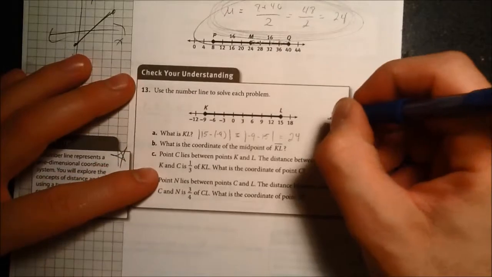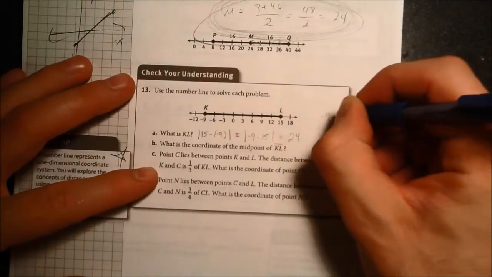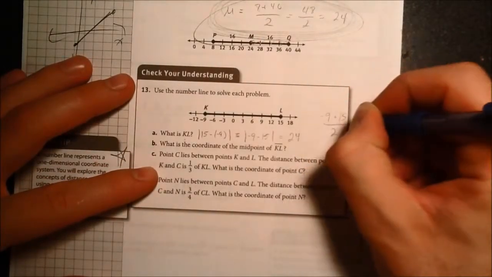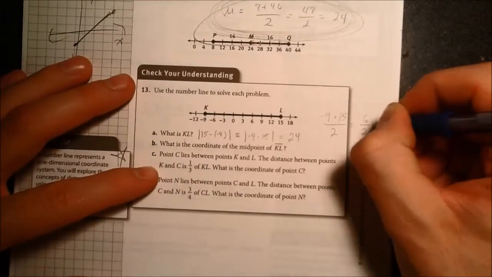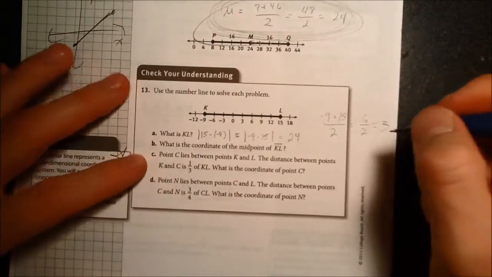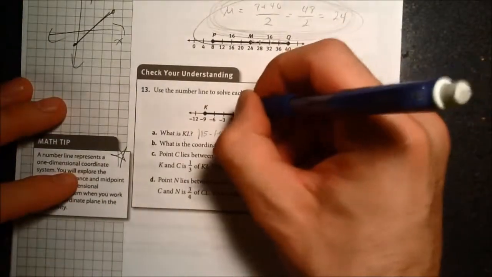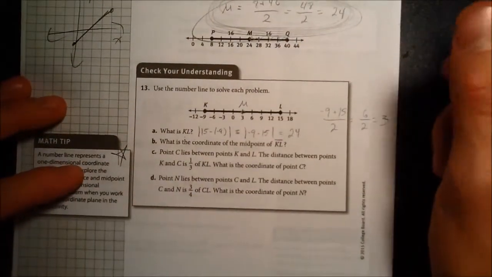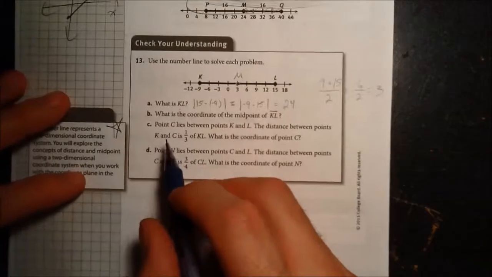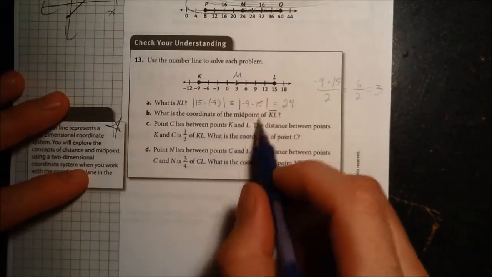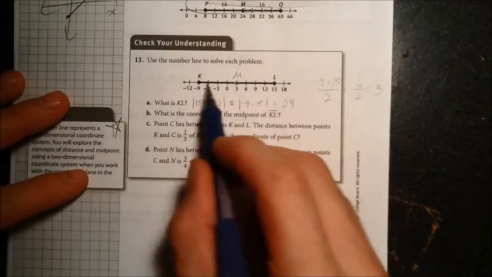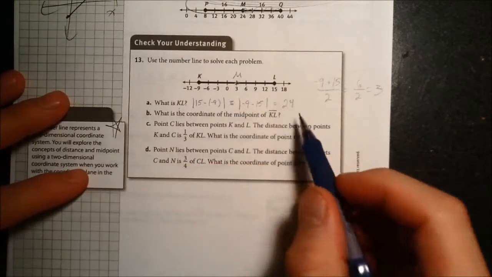To find that, you take the average. So I'm going to say negative 9 plus 15 divided by 2. That's going to give me 6 over 2, which is 3. I'm going to go ahead and label that. My midpoint is 3. Part C says, point C lies between points K and L. So point C is somewhere in between K and L.